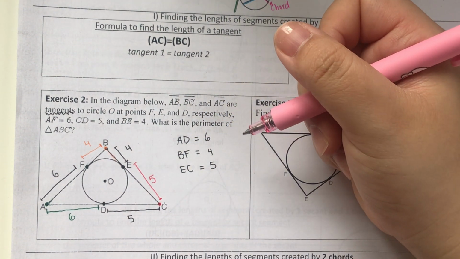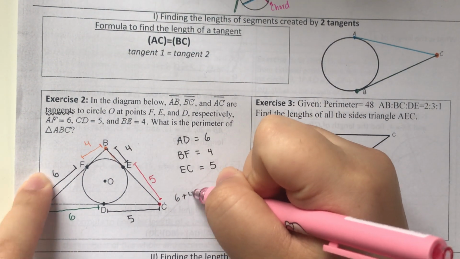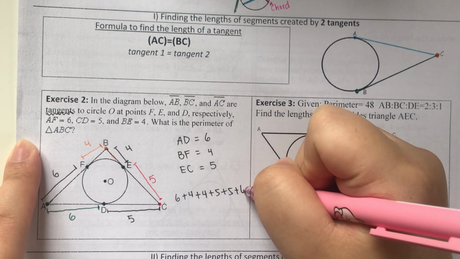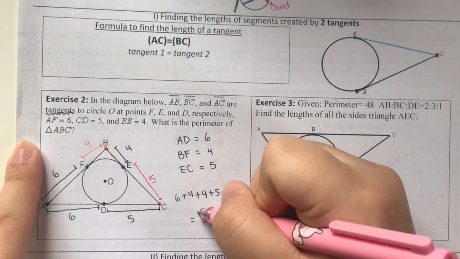So if I add up all the sides, it's 6 plus 4 plus 4 plus 5 plus 5 plus 6. And that means my perimeter is equal to 30.